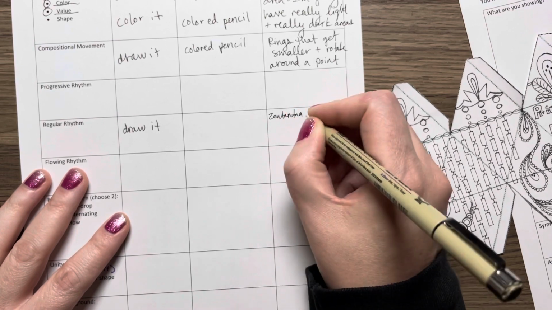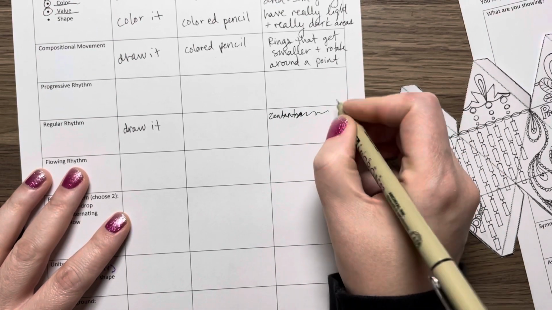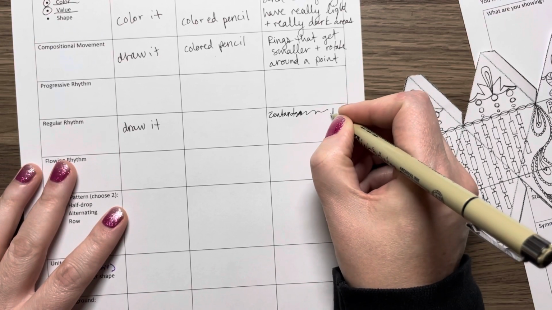Oh, I can't even spell. Okay, Zentangle. We'll just go. Oh, look, it says Zentangle. Zentangle design.